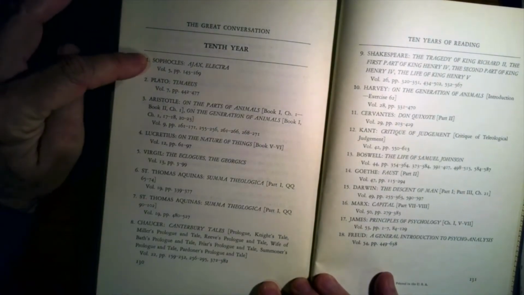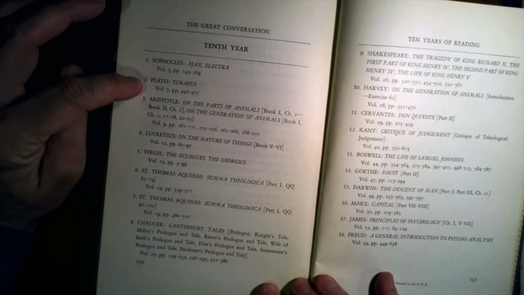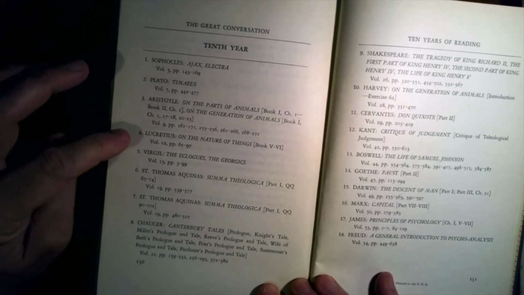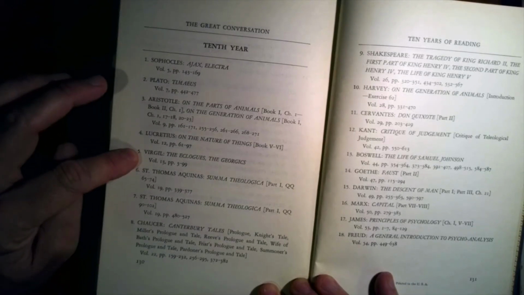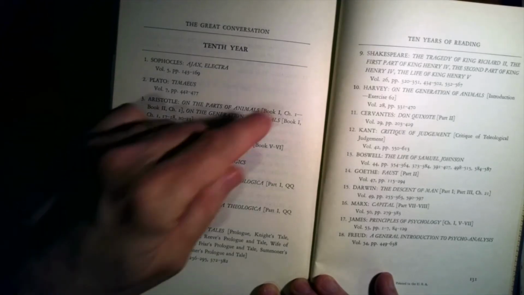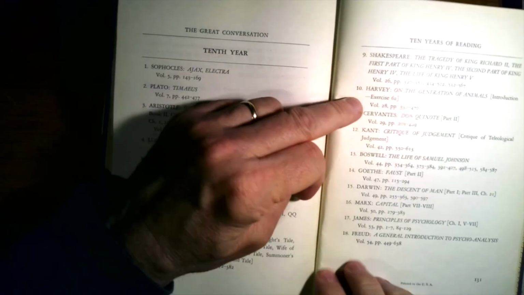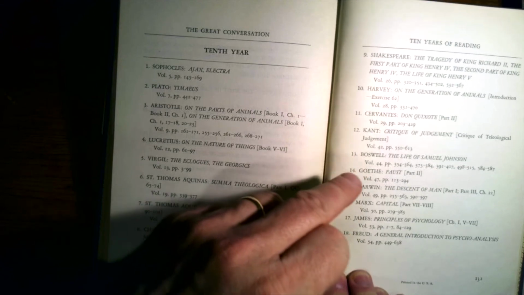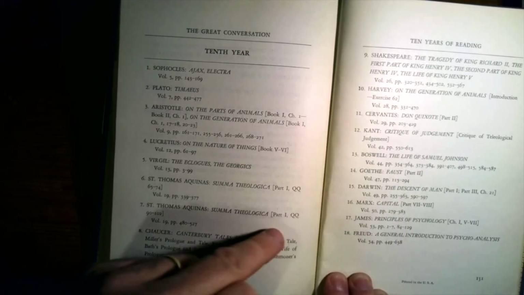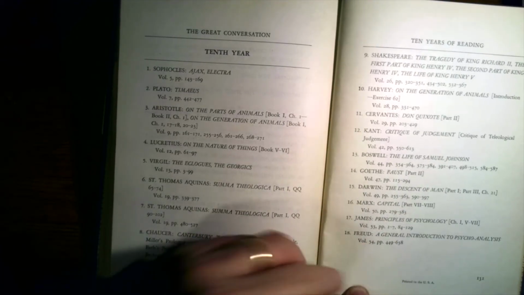Year 10, 2 plays by Sophocles, another Plato dialogue, and Aristotle on animals, Lucretius, the shorter poems of Virgil, more of the Summa by Aquinas, Canterbury Tales, more Shakespeare, and then Harvey on the Generation of Animals, Part 2 of Don Quixote, Kant, Boswell, Goethe Part 2, Darwin's Descent of Man, some more of Capital, more William James, and Sigmund Freud. That finishes year 10. Wow.